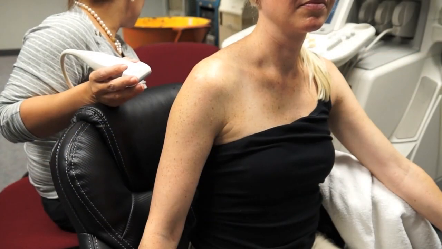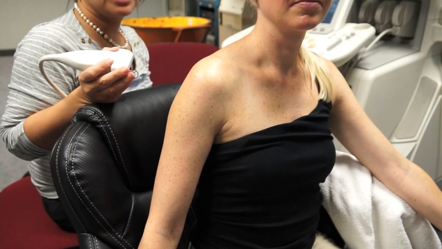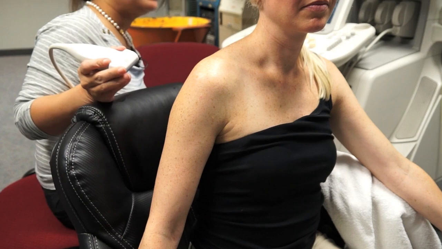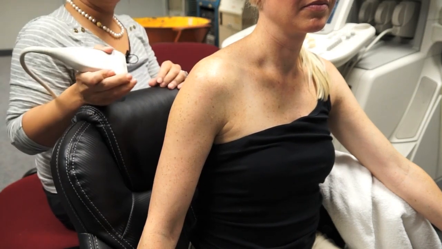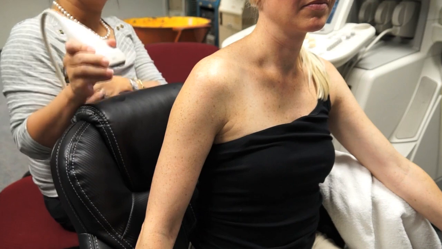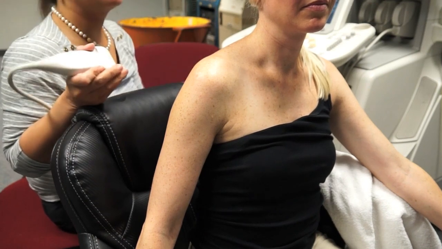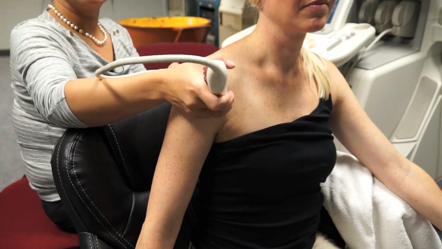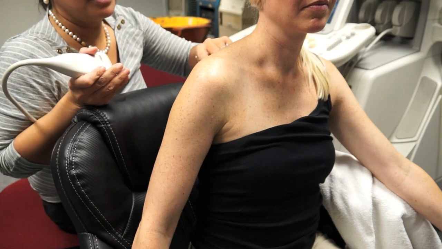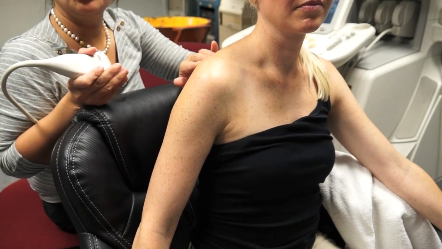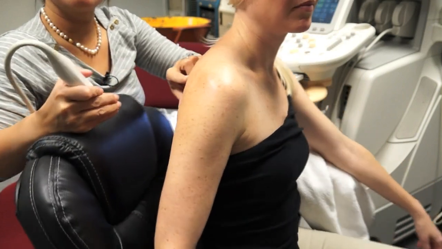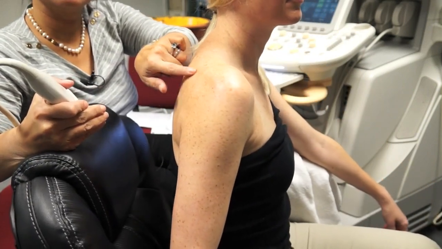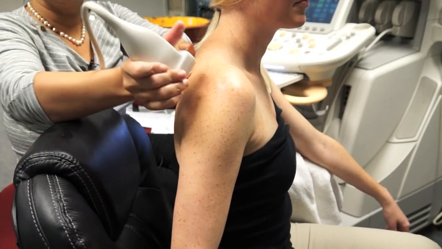Okay, moving on to the supraspinatus tendon. Typically, there's several ways to do it, but I prefer to scan with the patient facing away from me and with the screen in view so I can see what I'm doing. Okay, now, if you palpate the back of the patient, you will feel the scapular spine, which runs across. If you don't know where it is, we can look for it on the screen.